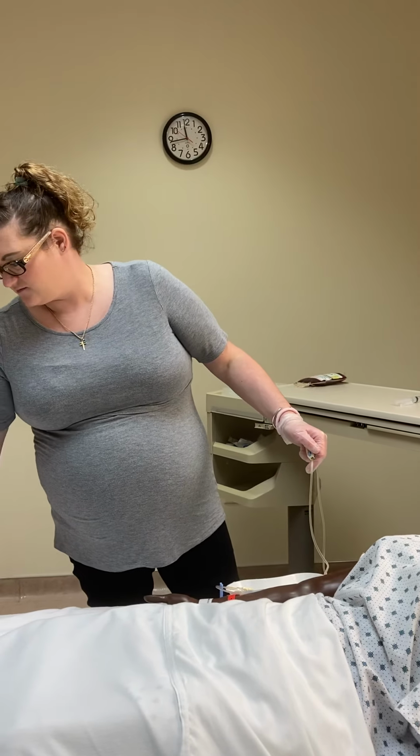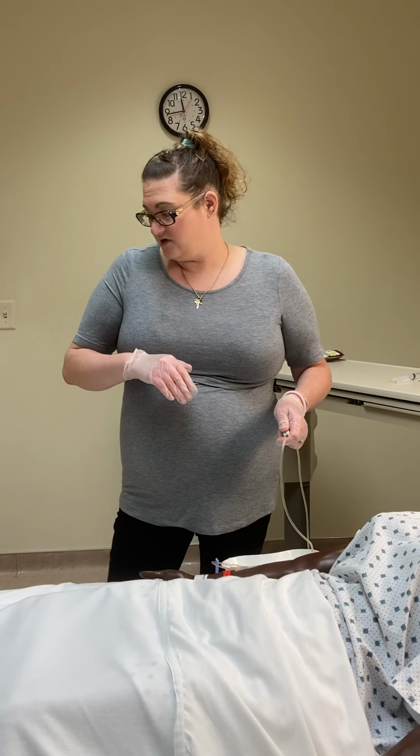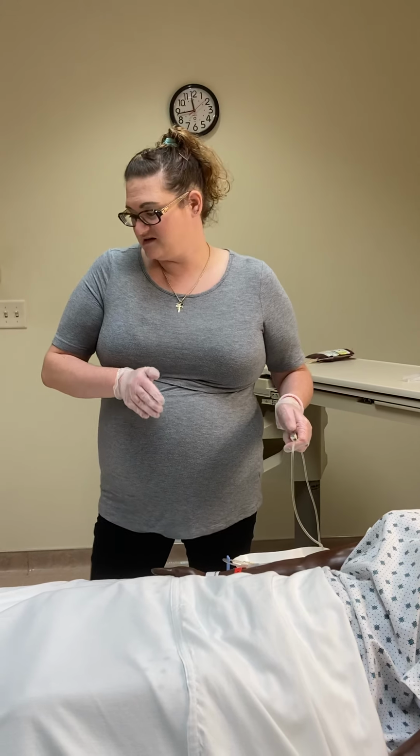Okay, so what happens if they have a transfusion reaction? There are actually several different types of reactions that they could have. They could have a mild allergic reaction, severe allergic reaction, acute hemolytic reaction, bacterial contamination, and then there's also a very severe one, which is disseminated intravascular coagulopathy.